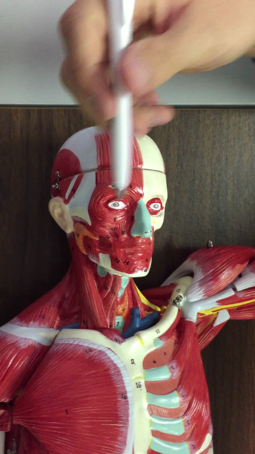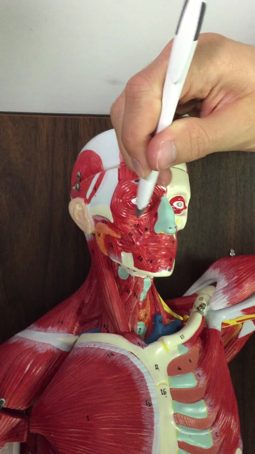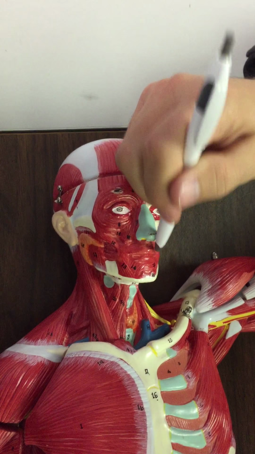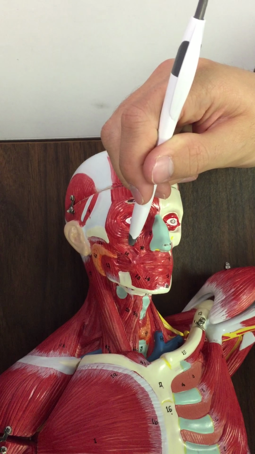So what we're going to look at here are muscles of the face. We can see things like our orbicularis oculi. Around the mouth we have the orbicularis oris. And then we have the zygomaticus muscles over here, so zygomaticus major and zygomaticus minor.